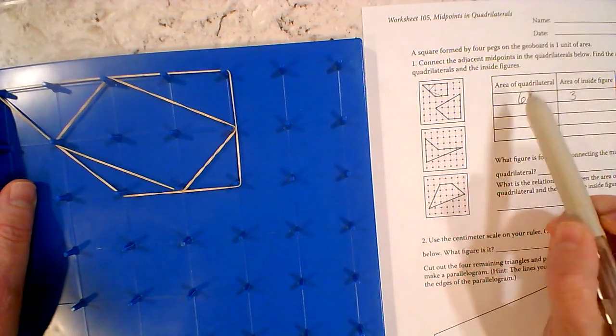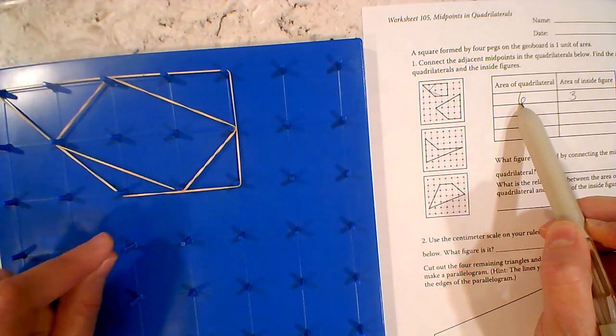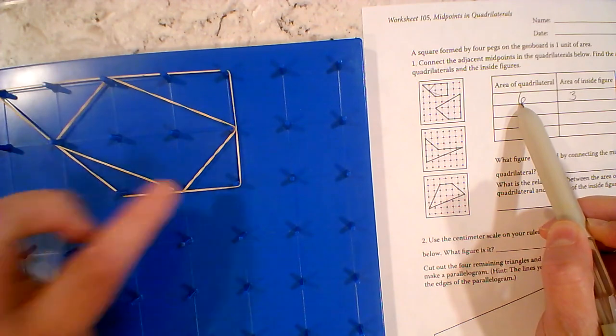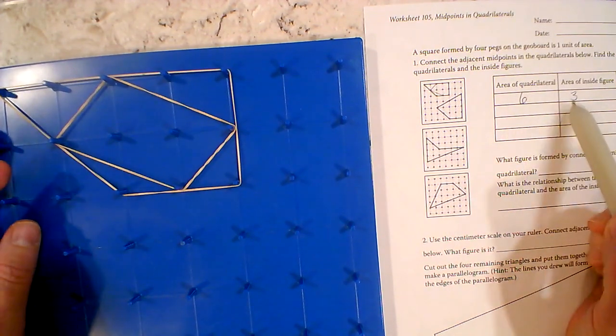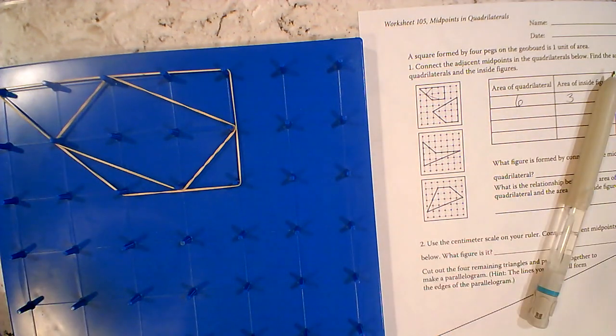Now let's take a look at the rule. The full area is 6, but when we use a shape that is built from the midpoints, that is how much of this one. Keep that in mind because now I'm going to pull up the other one. Hang on real quick. Let me create it.